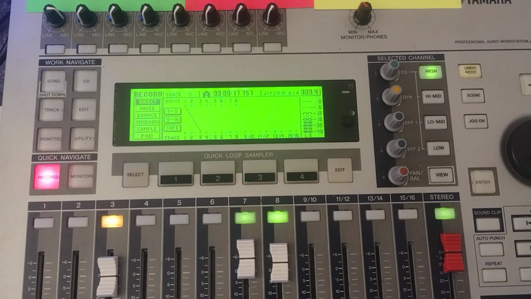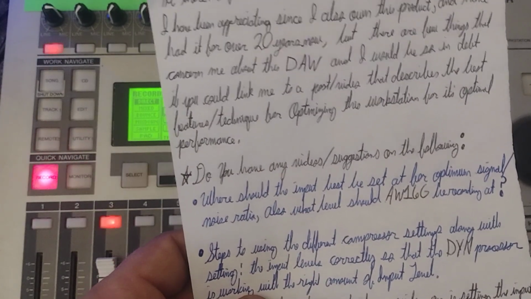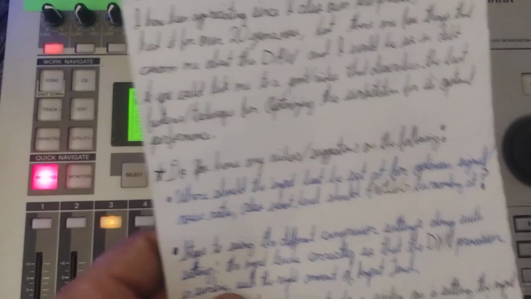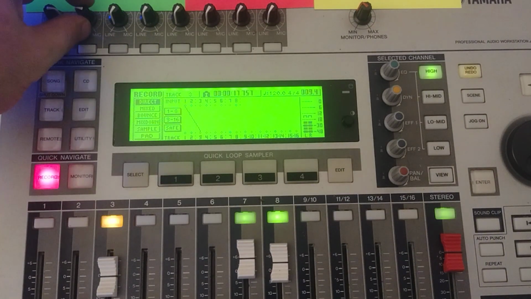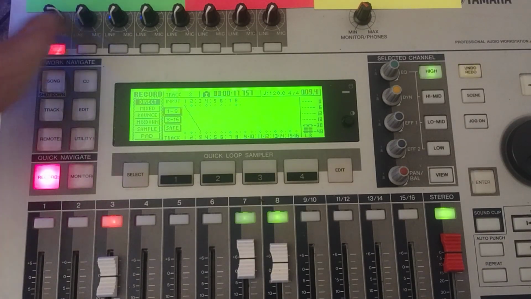In terms of answering Mitch's question on where the input should be set for the optimal signal-to-noise ratio for the AW16G, this is what I would recommend at least. If you're using a line in, it's something along this way of power that you need, nothing more than that.